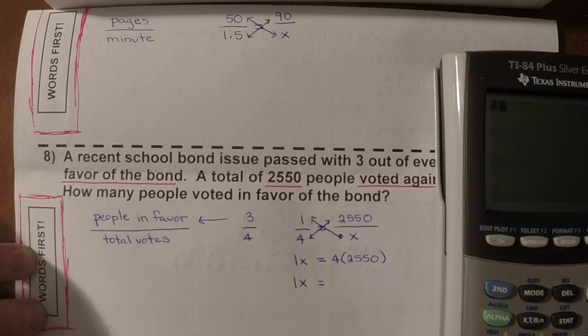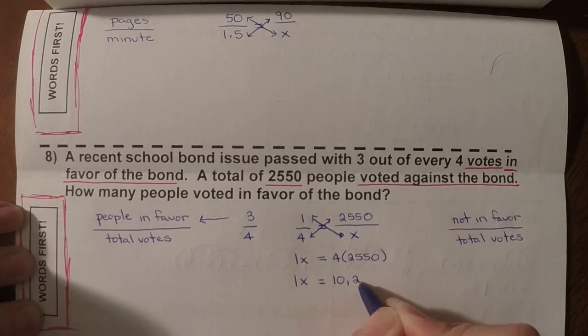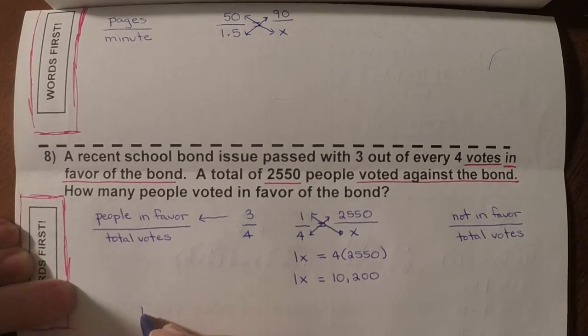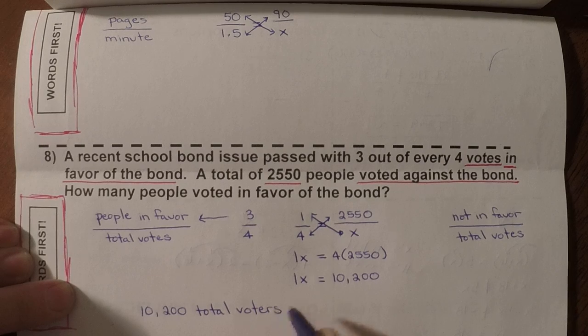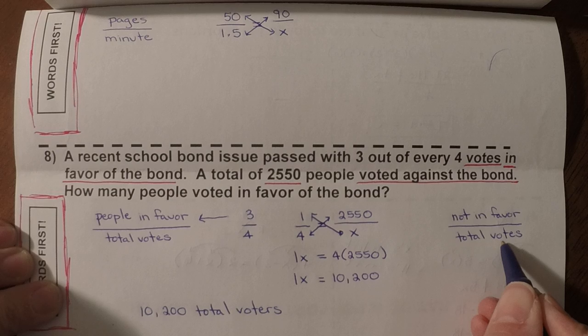So 4 times 2,550 is 10,200. So this is 10,200 people, or total voters. That's what we just solved for, because the number on bottom was total voters, or votes.